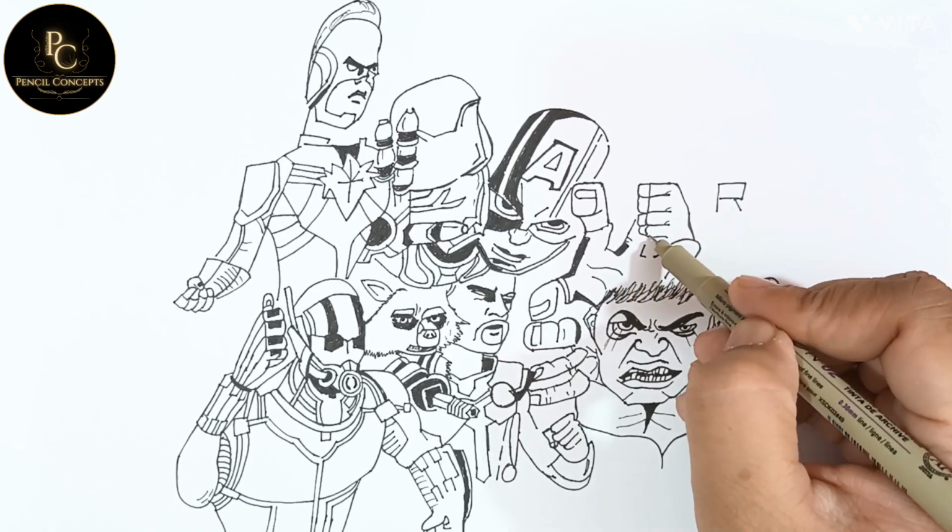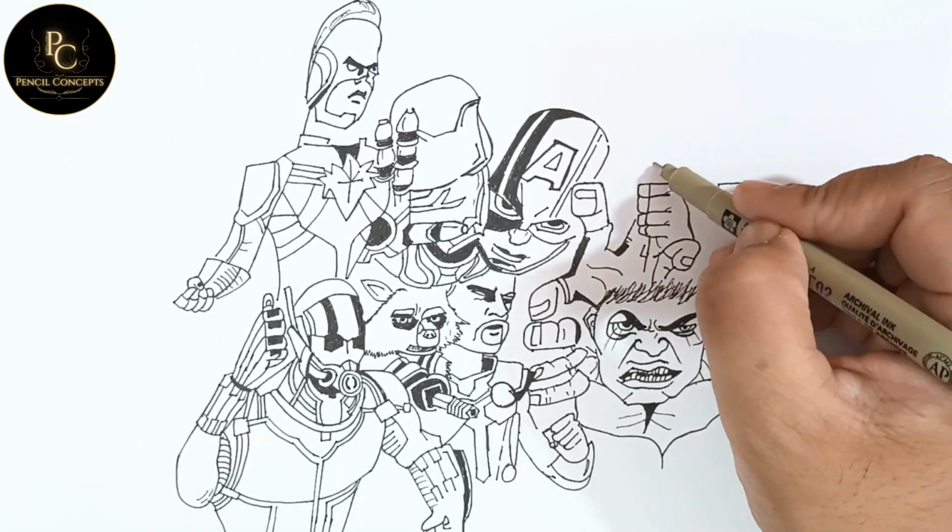Now we come to draw our second last drawing, which is of Hawkeye.